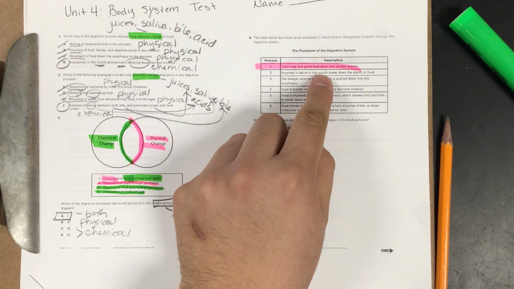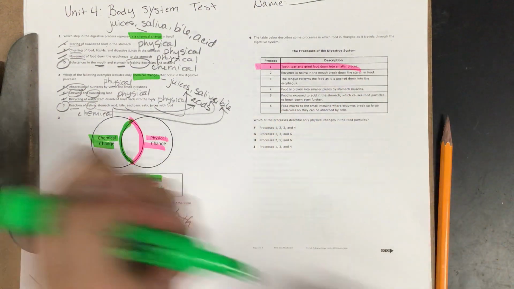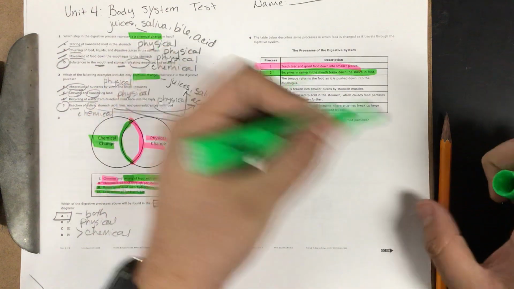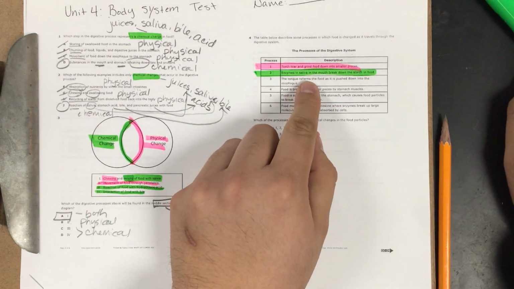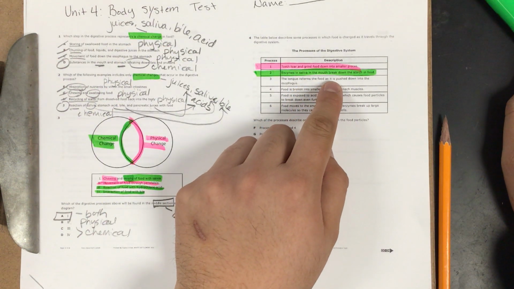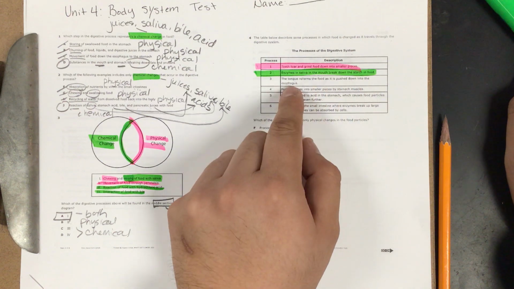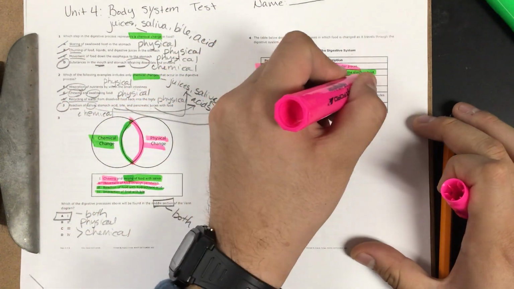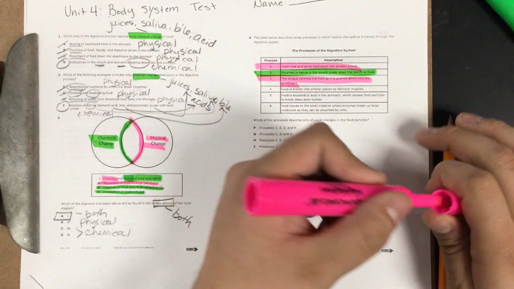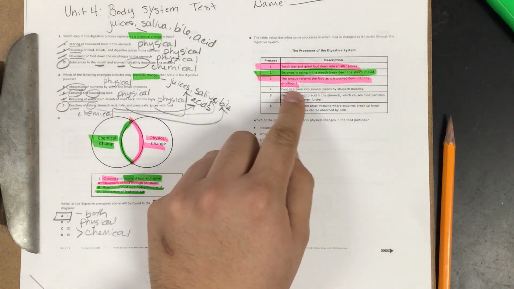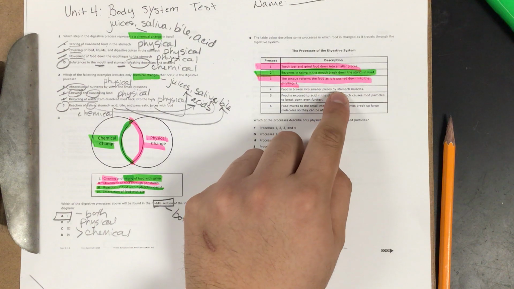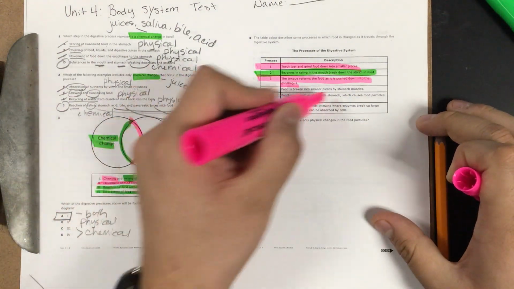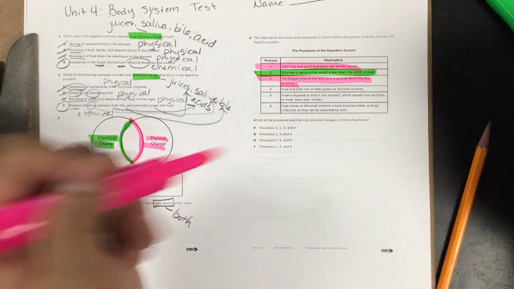Enzymes in saliva and in the mouth break down the starch in the food. That would be chemical. The tongue reforms the food as it is pushed down into the esophagus. So that would be physical. Number 4, the food is broken down into smaller pieces by the stomach muscles. Smaller pieces, that doesn't mean that it's changed the food, it is still food. That would be physical.